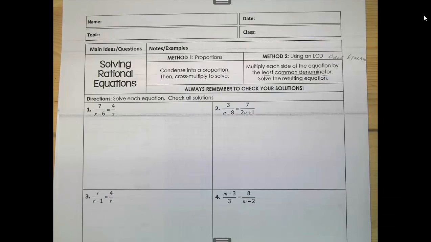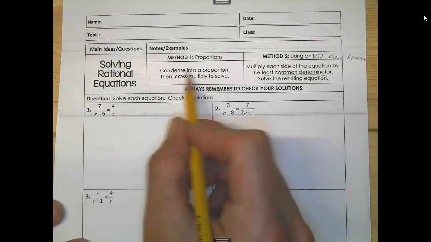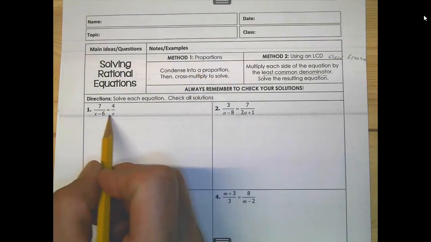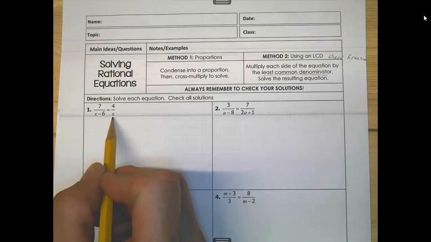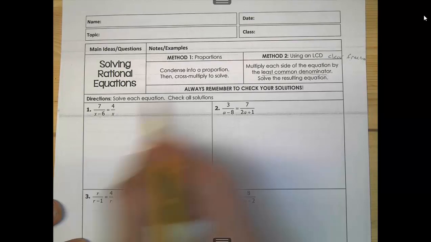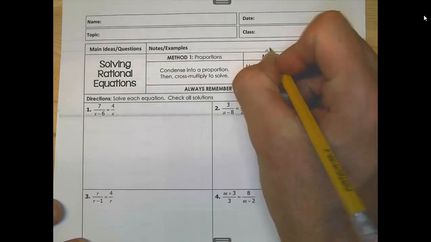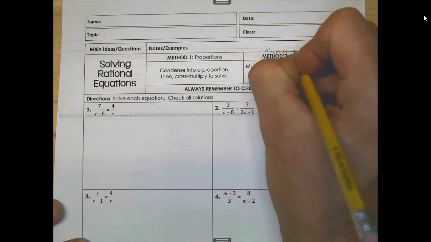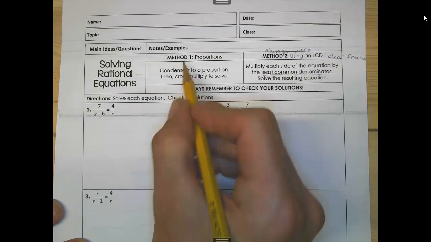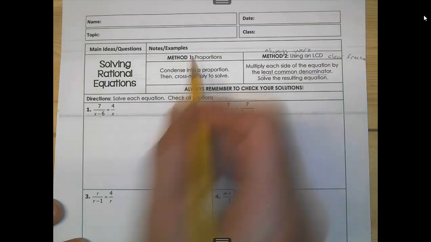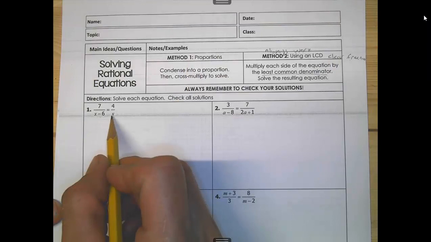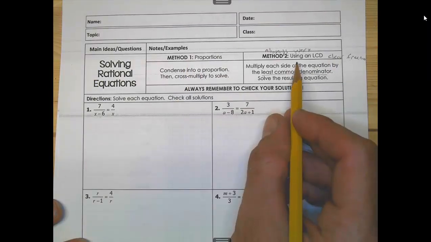But let's start at the beginning here with the first method of basically just cross multiplying. When you only have two fractions, one on one side and one on the other, you can clear fractions here. You can multiply through by the least common denominator. That will always work. So for method 2, you can write that it will always work. This way is basically easier when you only have two fractions, and this way is going to be easier when you have multiple.